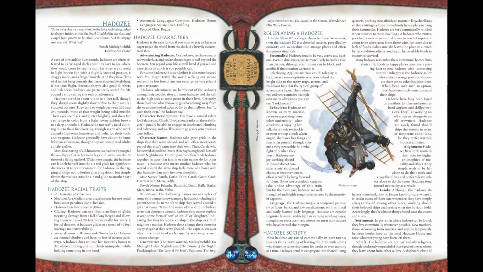Crunch-wise, they gain a Dex bonus but lose Charisma. Not a big deal. They have a glide speed of 40 feet with average maneuverability. They can climb and balance better. They're fine, with the glide speed being the most interesting thing here, but that isn't actually the fluffy bits.